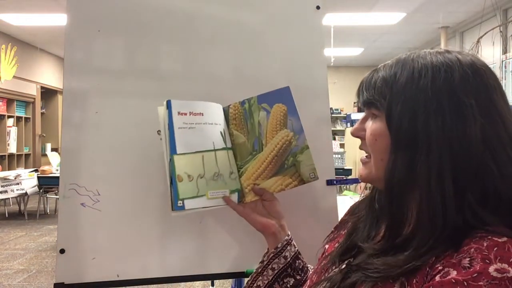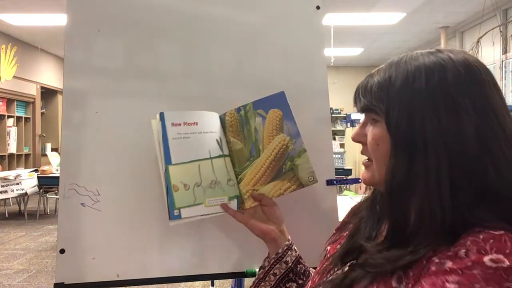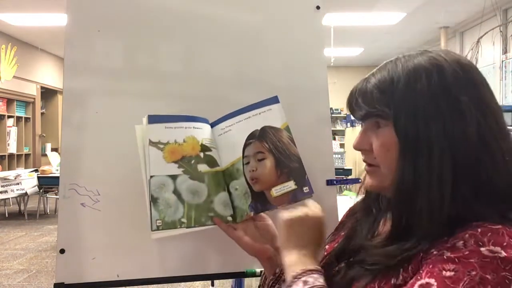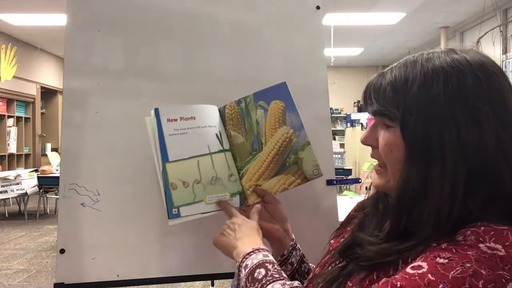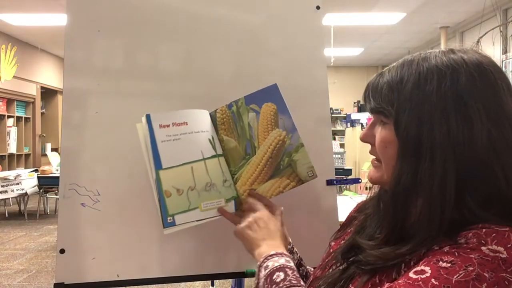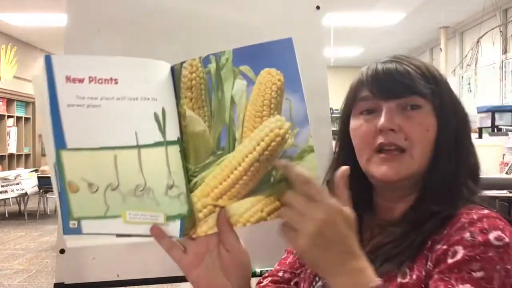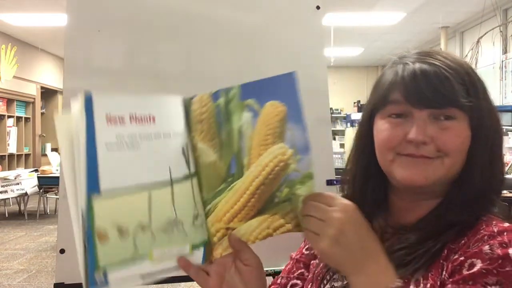New plants. The new plant will look like its parent plant. So a dandelion that comes from here is going to grow into a dandelion like its mom. A new plant grows from a corn seed. Now, corn on the cob is just a bunch of seeds.